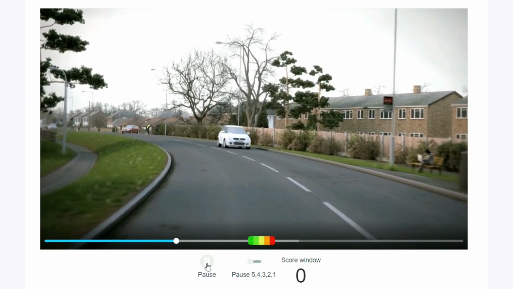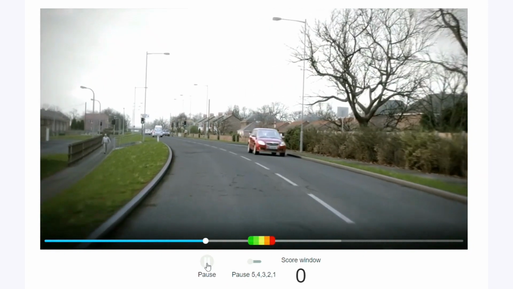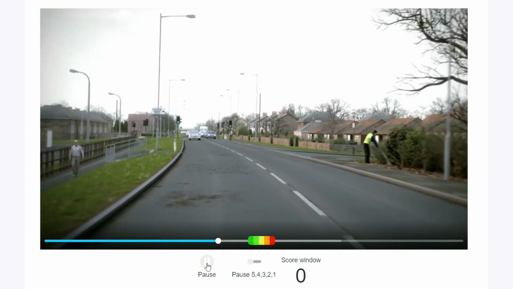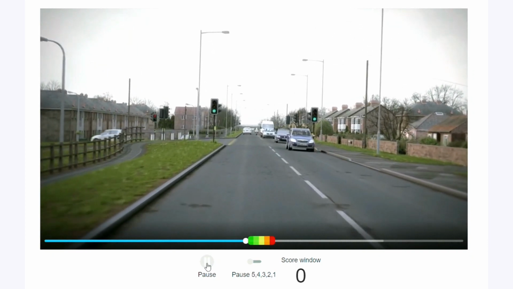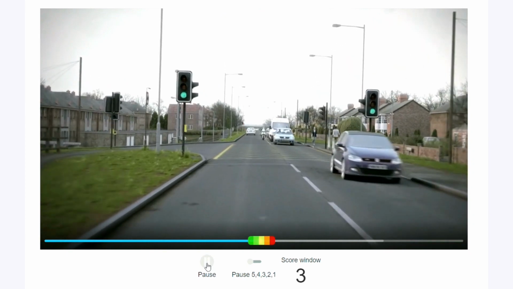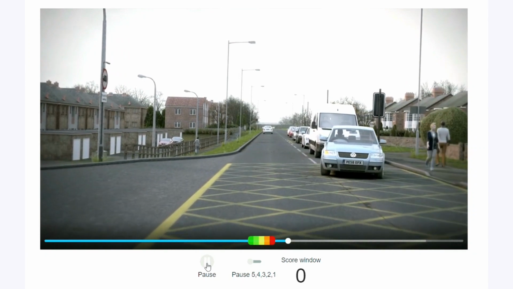You're traveling through a residential area. A road sign warns you of traffic lights ahead. As you approach the traffic lights, you see a motorcycle overtaking traffic and a car waiting to turn up ahead. When the motorcycle begins to ride on your side of the road, it becomes a developing hazard.